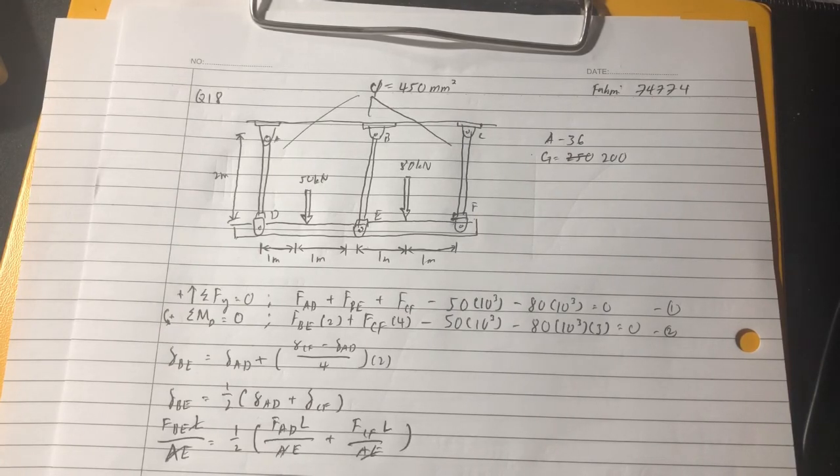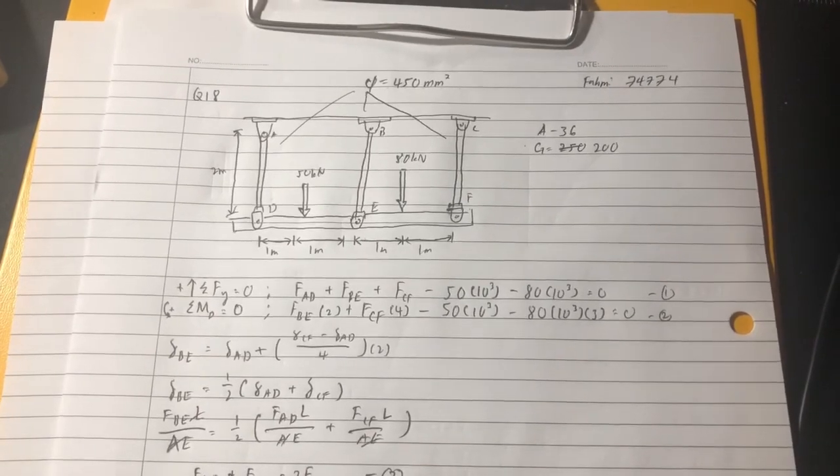So mula-mulanya kita buat equation one by one terlebih dahulu. Okay, sambung dengan gunakan equation elongation. Kita juga mempunyai equation baharu, which is this one.